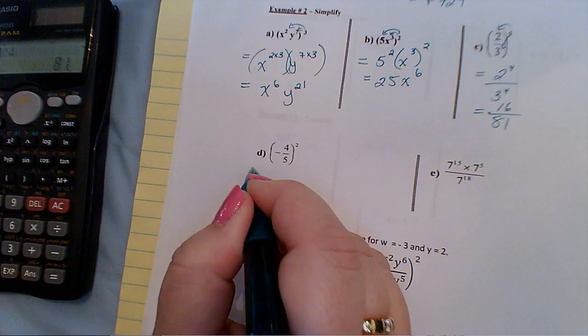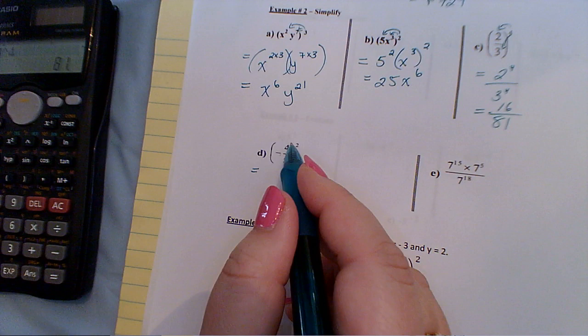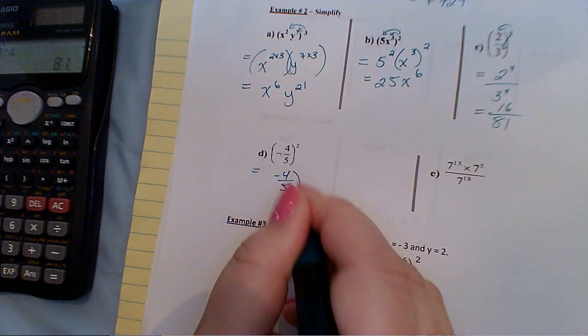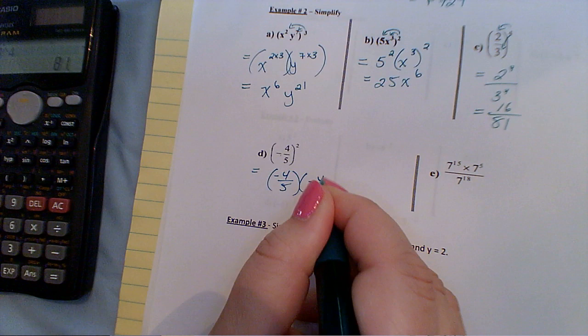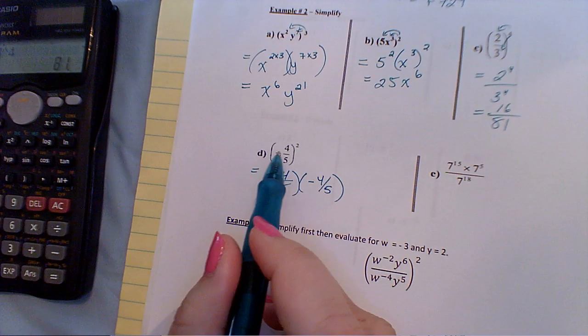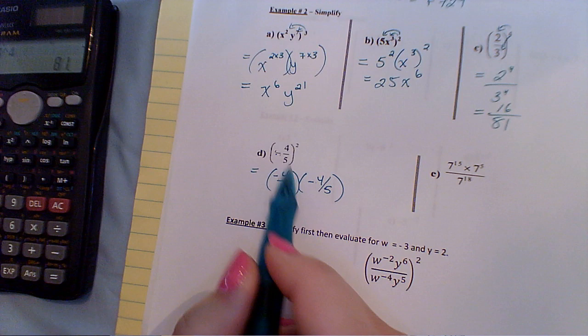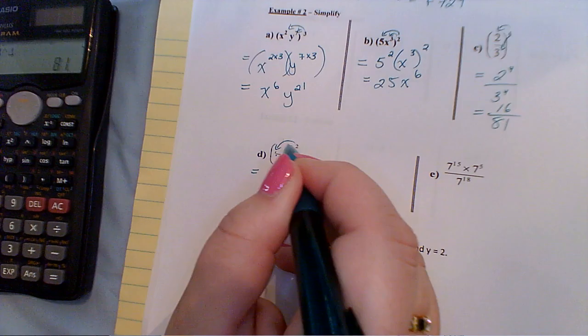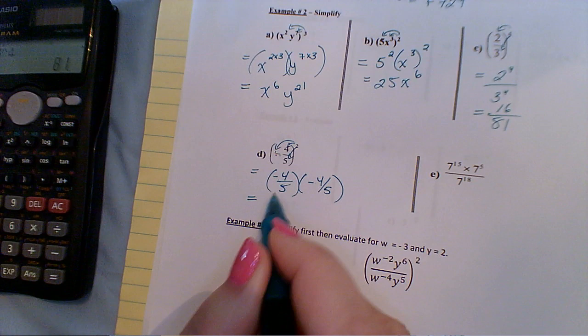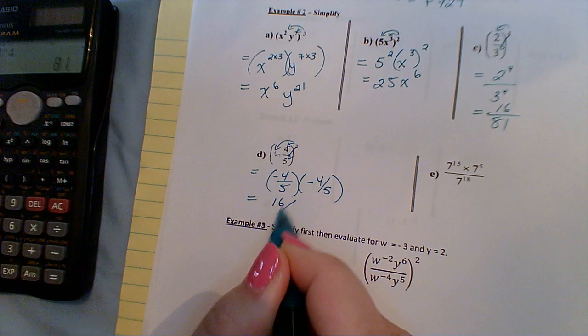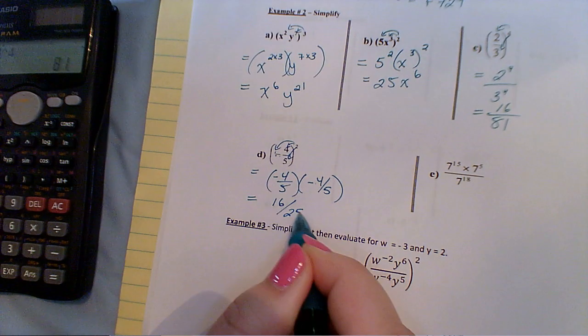Here we have -4 over 5 times itself. So for those people that like to see it written out, this is what we're doing here. We're repeating the negative twice, repeating the 4 twice, repeating the 5 twice. We're distributing, in other words. A negative times itself is positive. 4 times 4 is 16. 5 times 5 is 25. So positive 16 over 25.